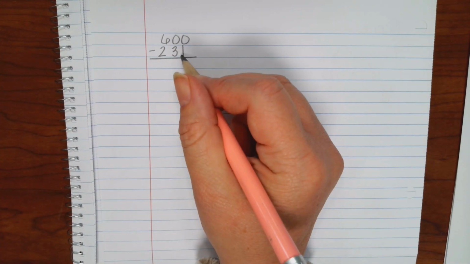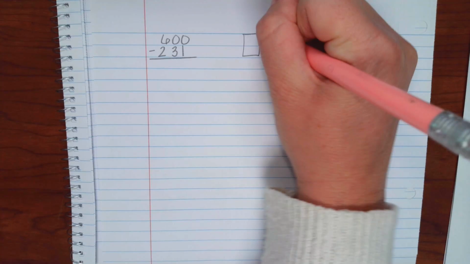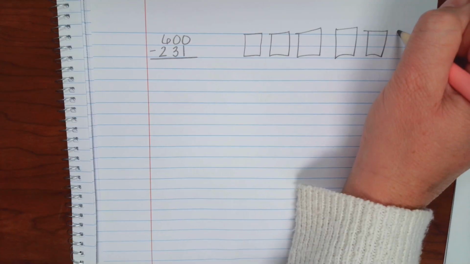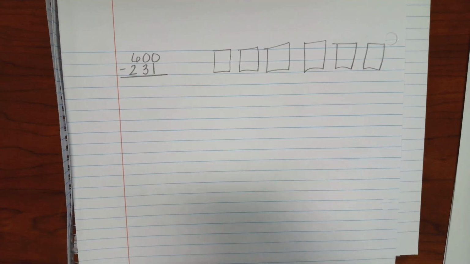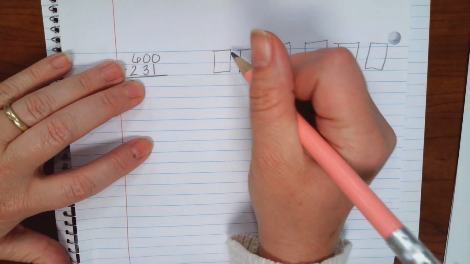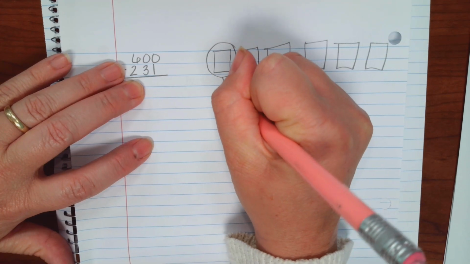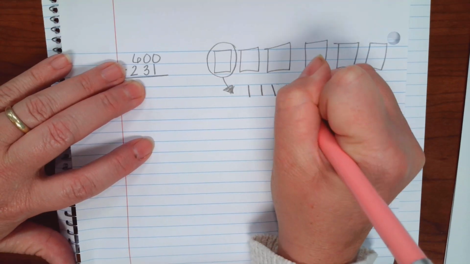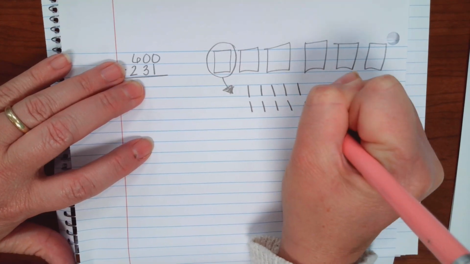Okay. Can't take 1 from 0. So we've got to draw our hundreds. 1, count with me, 2, 3, 4, 5, 6. Okay. Got 6 there. So can't take my 1s away, so I'm going to have to cash in my 100. So that means I've got 10 tens. 1, count with me, 2, 3, 4, 5, 6, 7, 8, 9, 10.